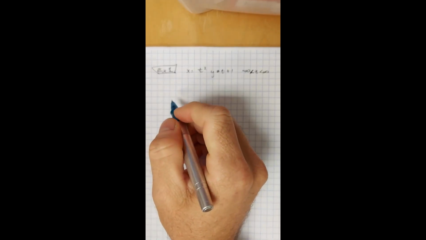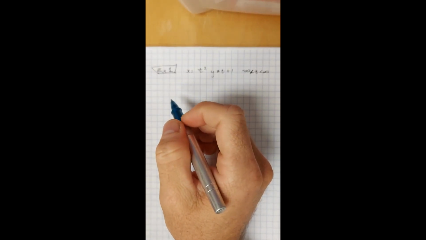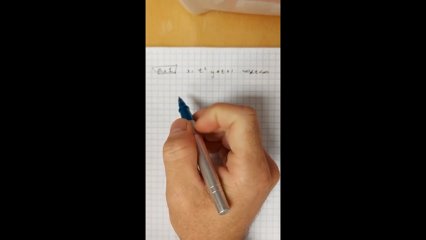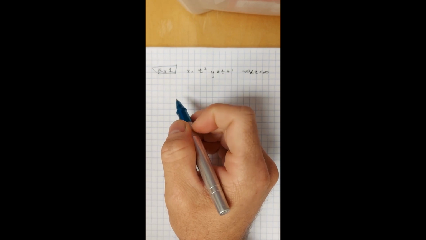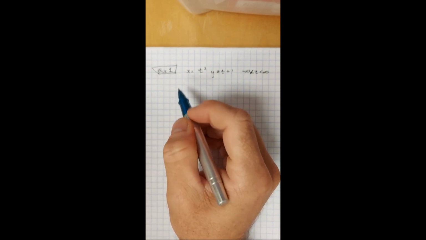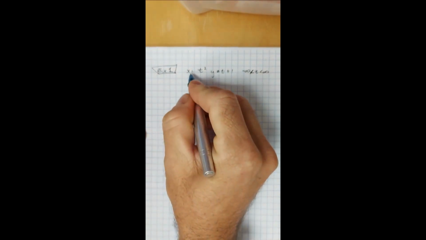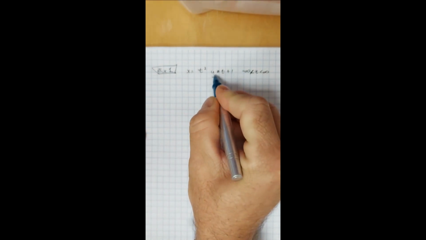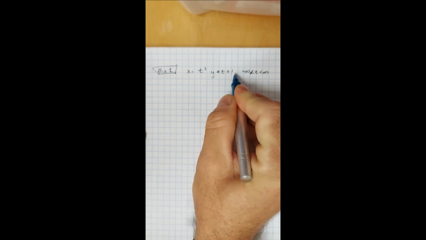All right, in this example, we're looking to identify the particle's path by finding a Cartesian equivalent of this particle, and then graph the Cartesian equation and indicate the portion of the graph traced out and the direction of the graph. Okay, so we have here x is equal to t squared and y is equal to t plus 1.